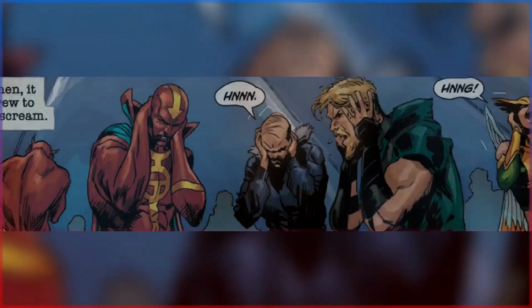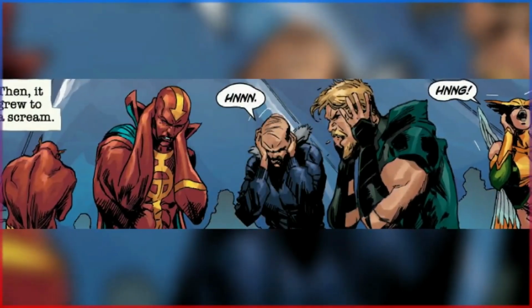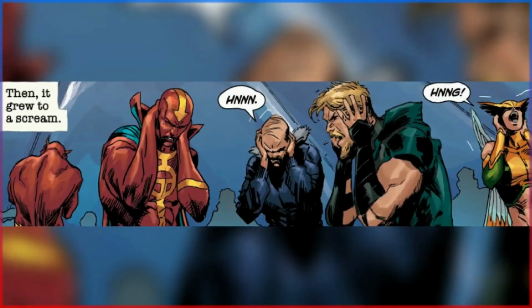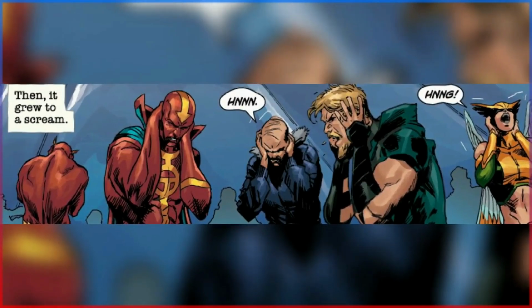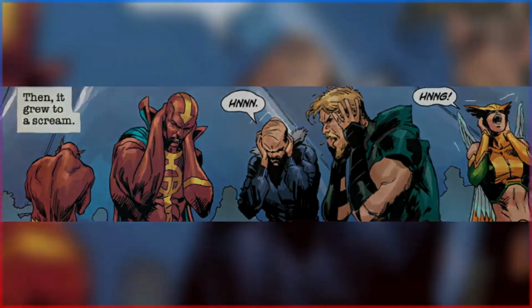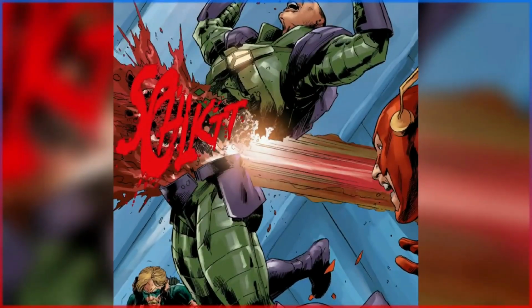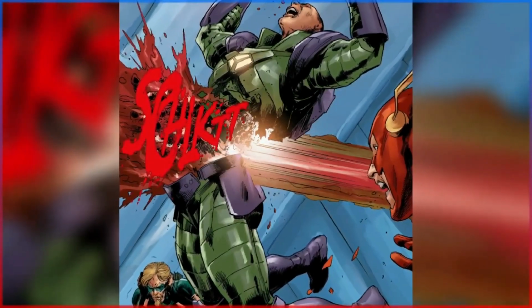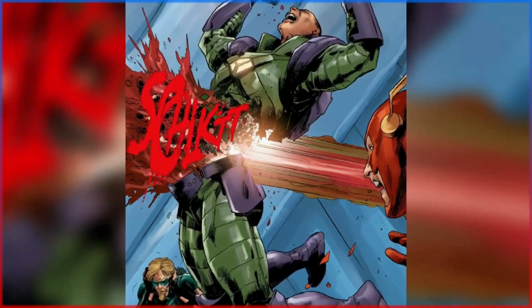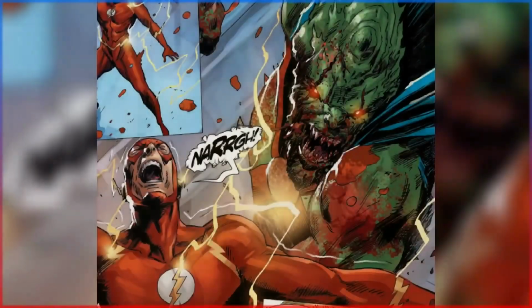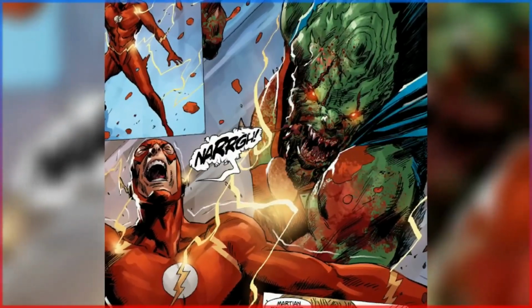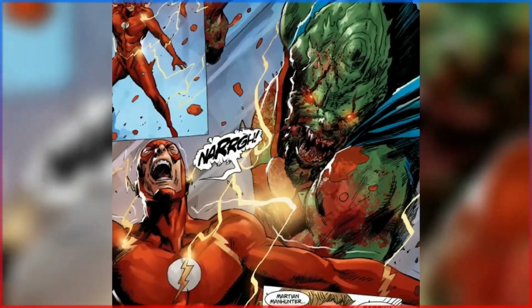In classic horror movie fashion though, they were all deadly mistaken, where out of nowhere, they all began to feel horrendous demonic-like screeching in their heads. Before they realized what was going on, an invisible force blew a hole right through Lex, tearing the former villain right in half. This was revealed to be the actions of a zombified Martian Manhunter who promptly proceeded to infect the Flash.